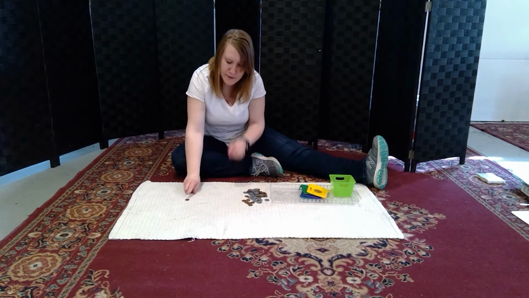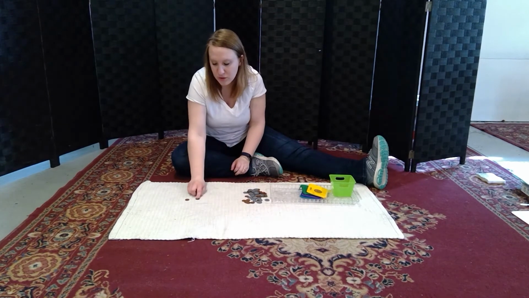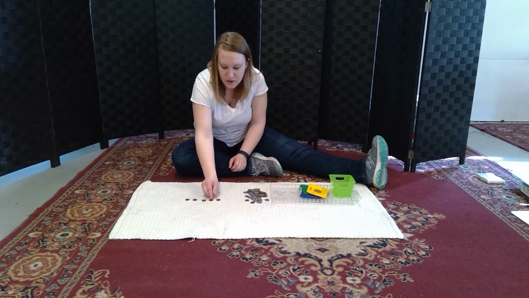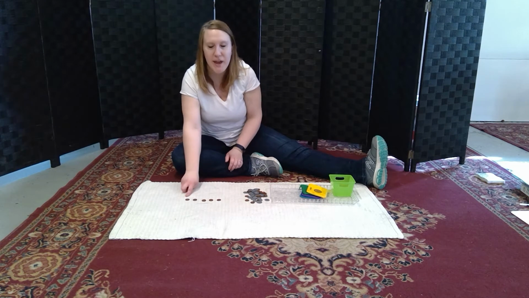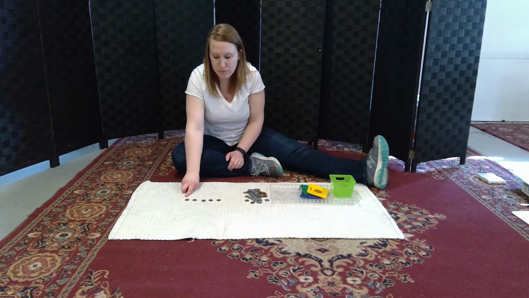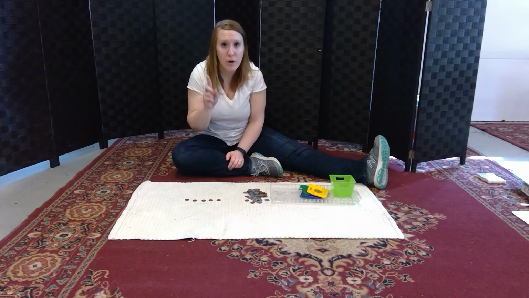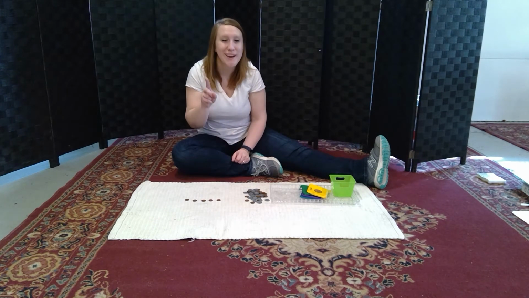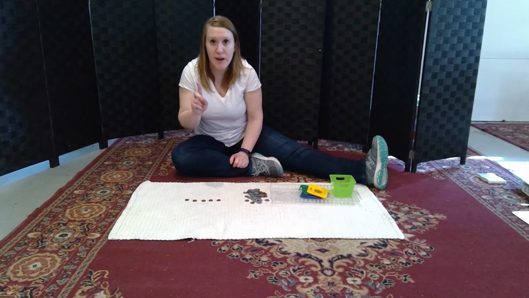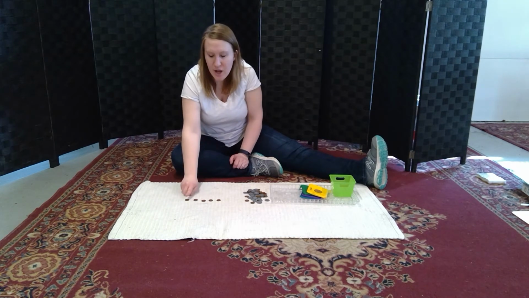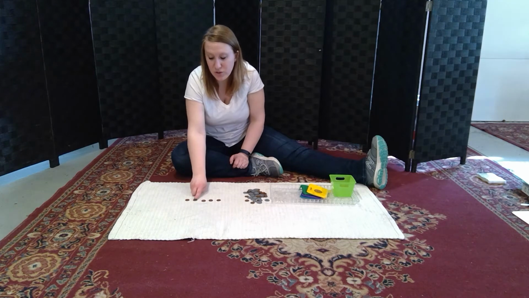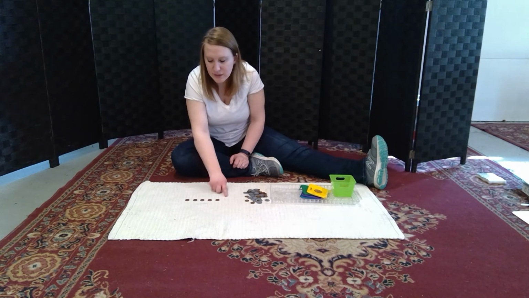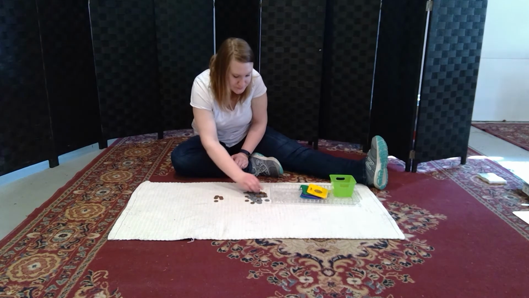So if we have 1 penny, 2 pennies, 3 pennies, 4 pennies, and 5 pennies. So if we have 5 pennies, how much do we have? Well, a penny is worth 1 cent. So if our penny is worth 1 cent, let's count how many cents we have. 1, 2, 3, 4, 5. We have 5 cents. Okay, let's count more.